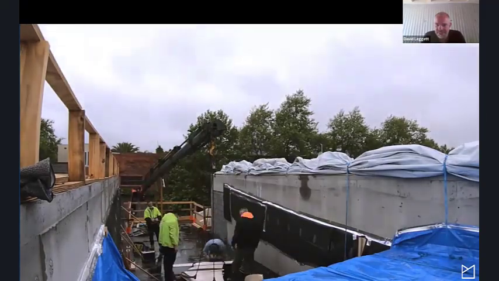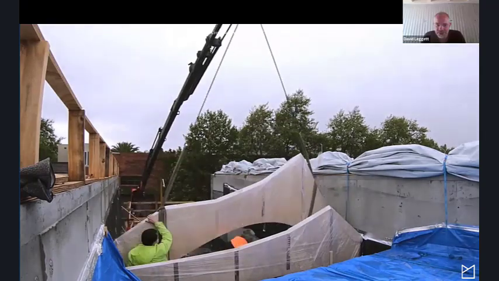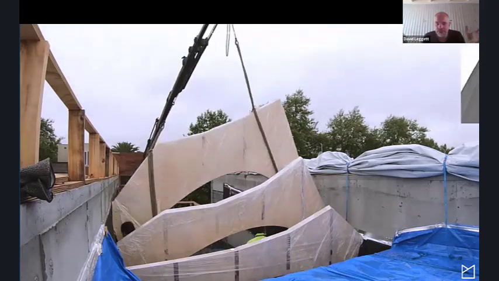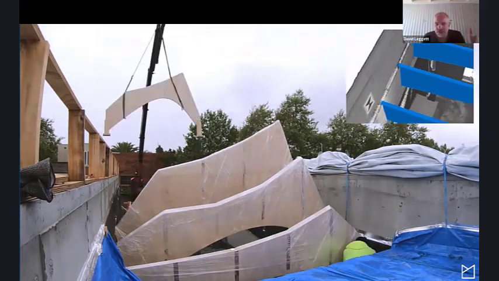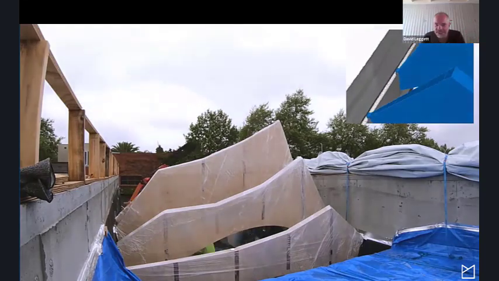And of course, it rains when you want to install anything that's timber. So all our timbered beams are protected here, but the railing plate was already installed onto the concrete, and basically the beams just dropped into place.